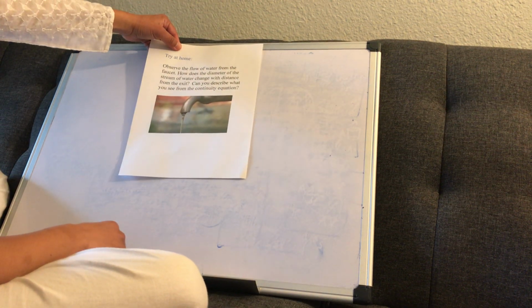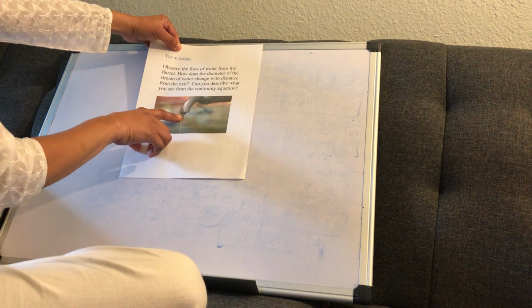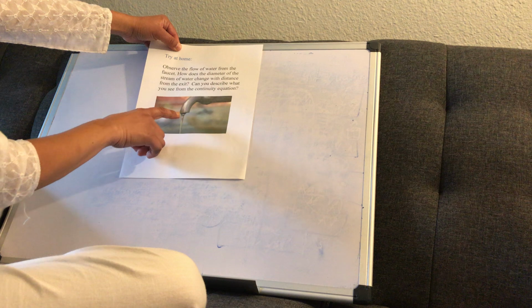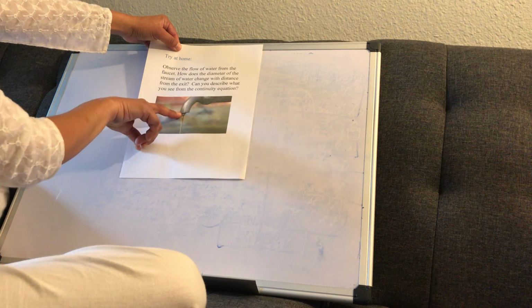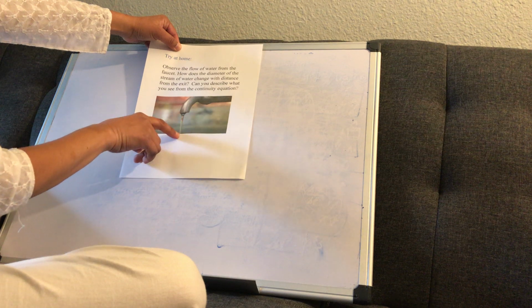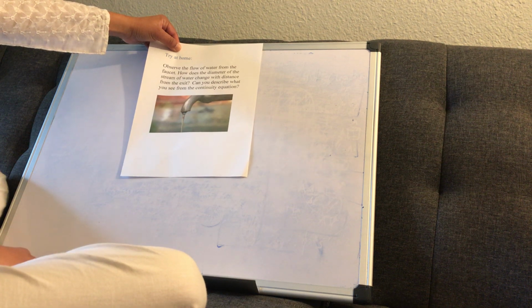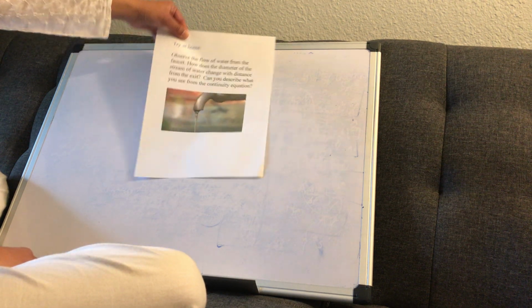So this is something for you to try at home. Observe the flow of water from this faucet, and how the diameter of the stream of water changes as the water exits from this point all the way to here. See the diameter, how does it change? Can you describe what you see from the continuity equation? This is for you to try at home and come up with the answer.